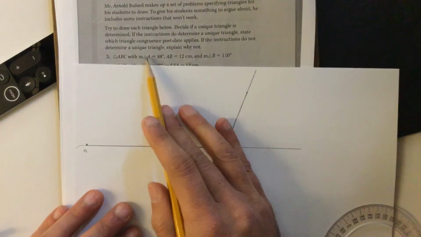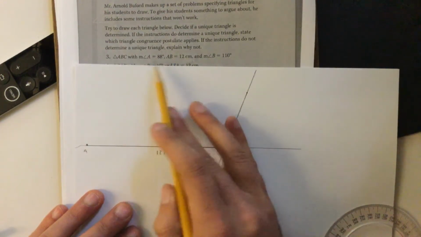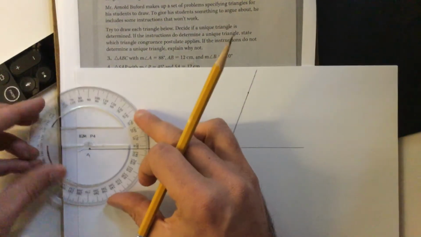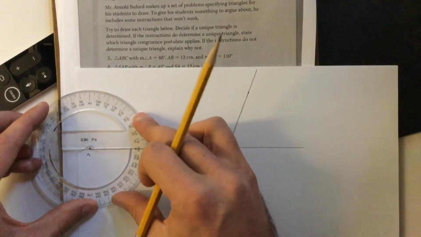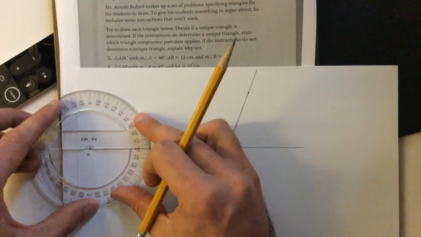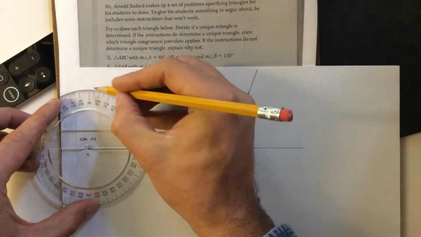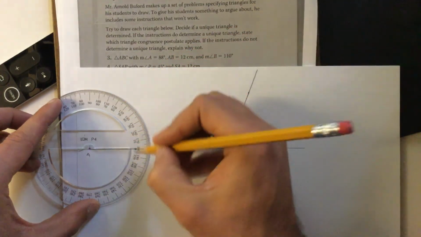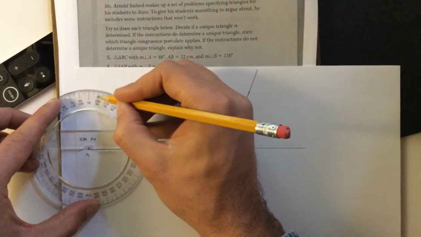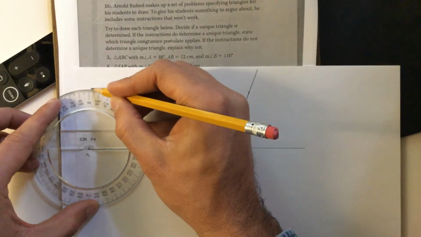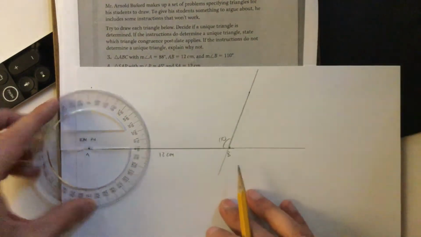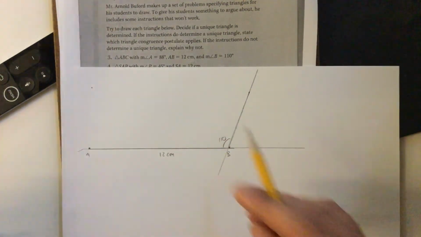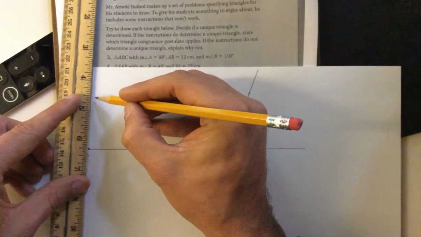Okay, and angle A is 88 degrees. Where's 88? 40, 50, 60, 80, 88. And there's 88 degrees.